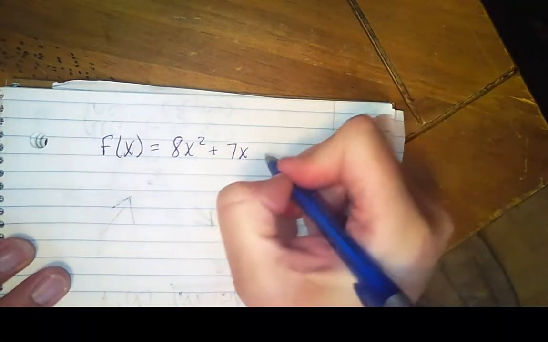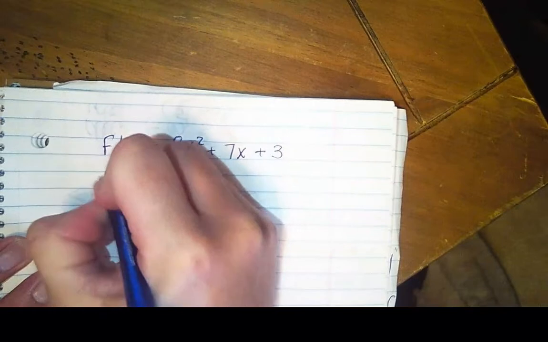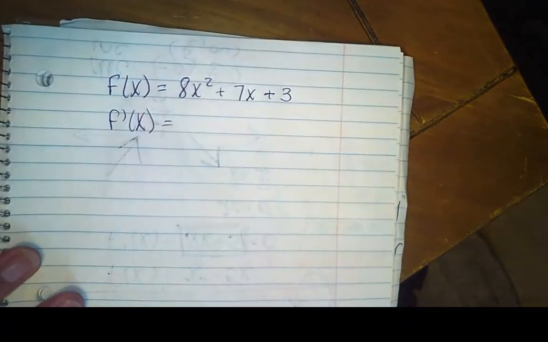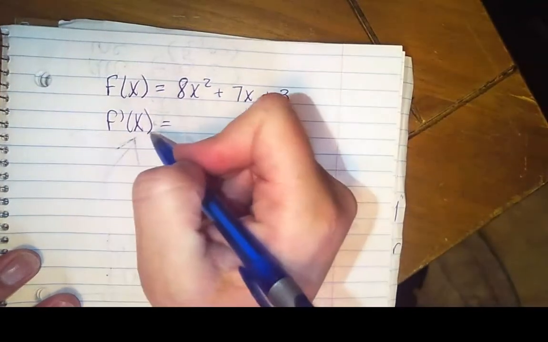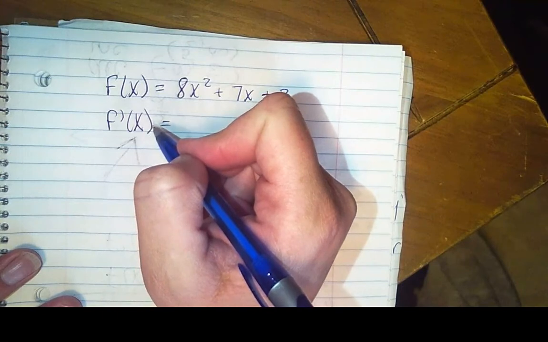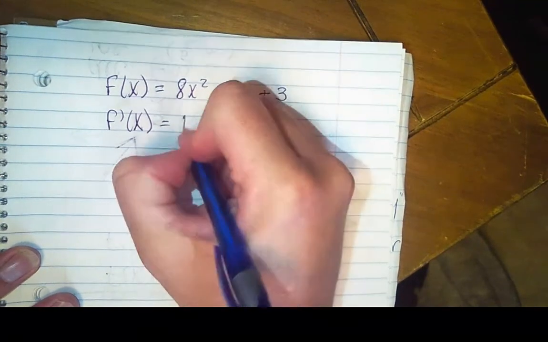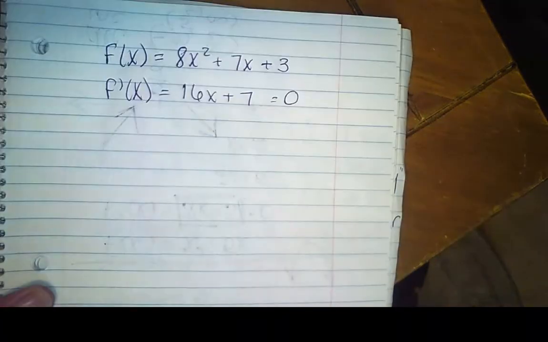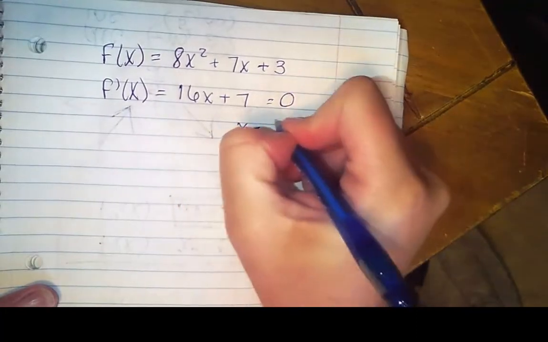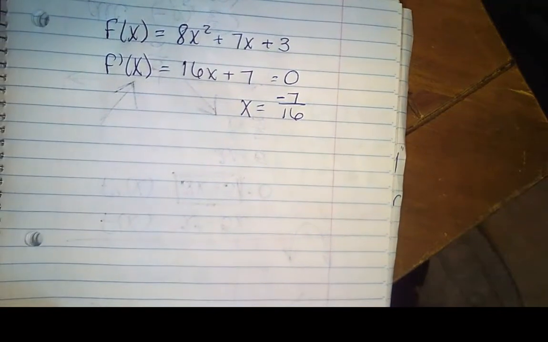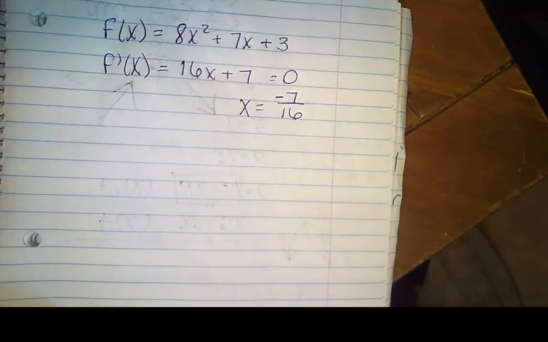And then plus 3. So again, I notice it's a parabola. I want to know where it's increasing and decreasing. So I'm going to take a derivative, set it equal to 0, so I can find intervals for my test points. So my derivative is 16x plus 7. Set that equal to 0, so I'm going to subtract 7 and divide by 16. So I get negative 7/16, which is right about negative 1/2.